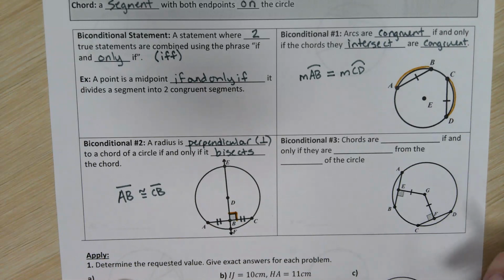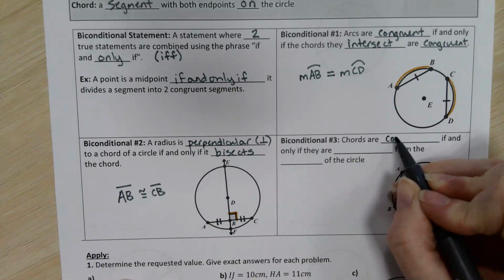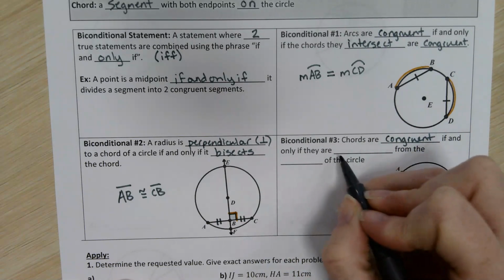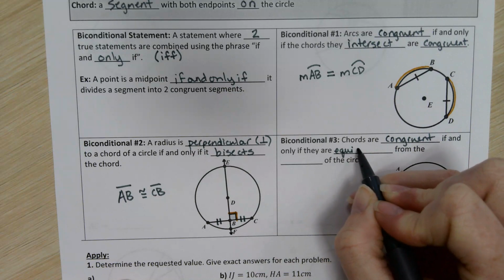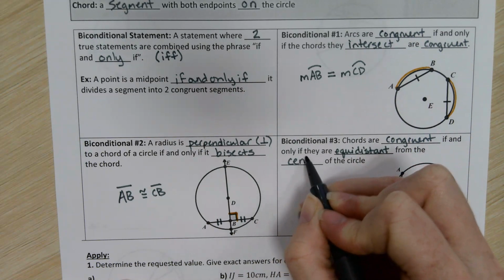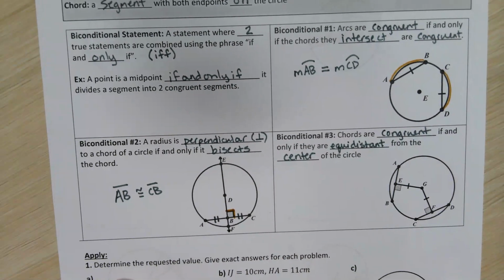For biconditional number 3, chords are going to be congruent if and only if they are equidistant, or the same distance, from the center of the circle.